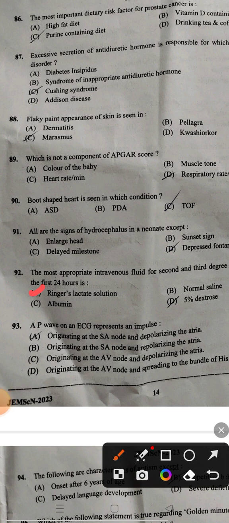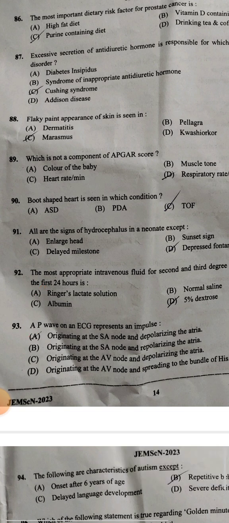Question number 93. A P wave on an ECG represents an impulse, option A, originating at the SA node and depolarizing the atria, option B, originating at the SA node and depolarizing the ventricles, option C, originating at the AV node and depolarizing the atria, option D, originating at the AV node and spreading to the bundle of His. The correct answer is option A, originating at the SA node and depolarizing the atria.